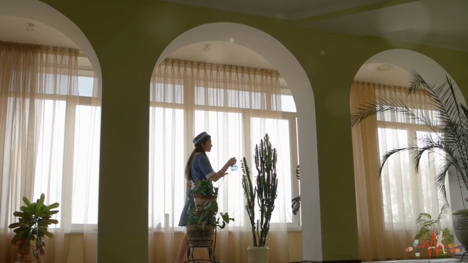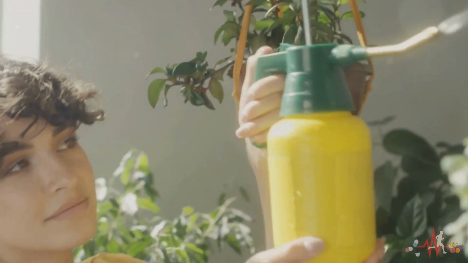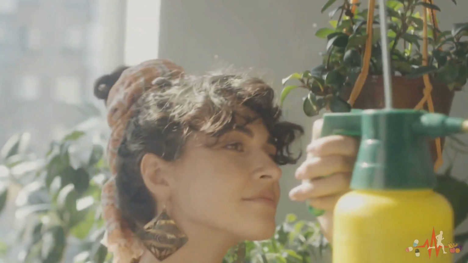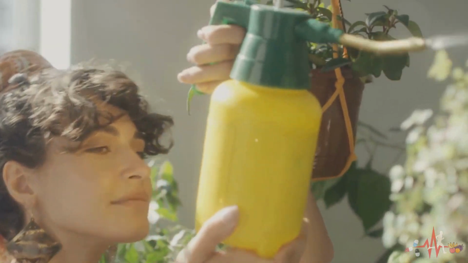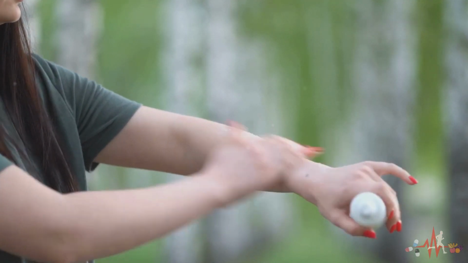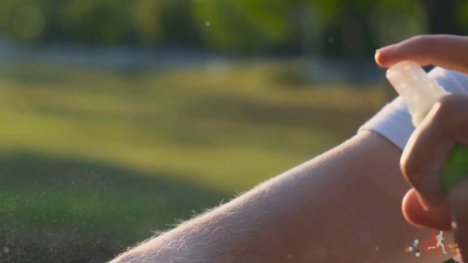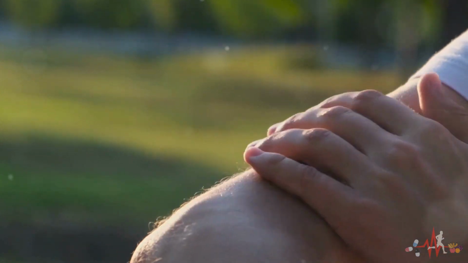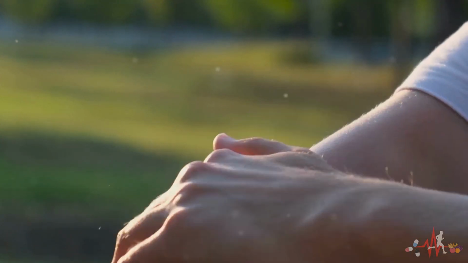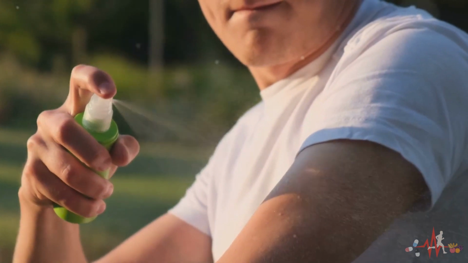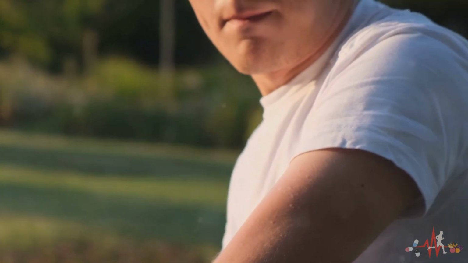Yet, eliminating breeding grounds is just one part of a comprehensive prevention strategy. Personal protection measures are equally important. Wearing long-sleeved clothing and pants can reduce the risk of mosquito bites, especially during peak mosquito activity times, which are early in the morning and late in the afternoon. In addition, using mosquito repellents on exposed skin and clothing can provide an additional layer of protection. It's also a good idea to install screens on windows and doors to keep mosquitoes out of your home.